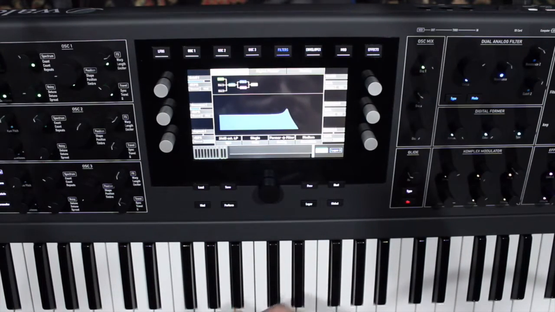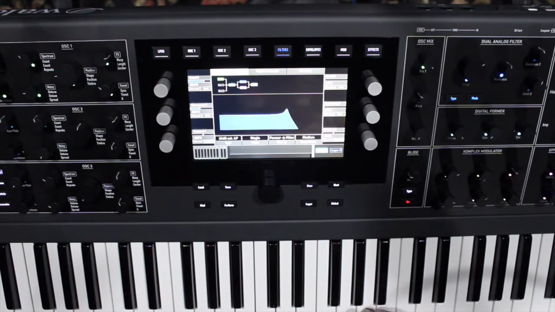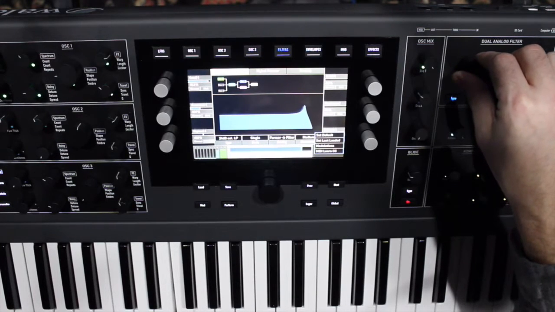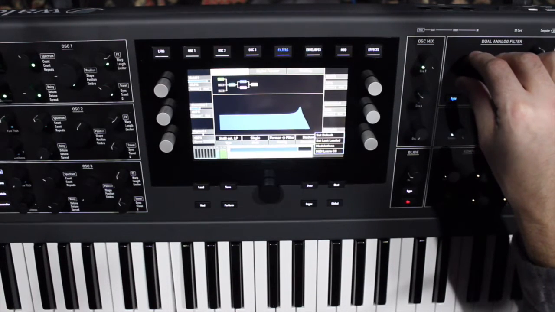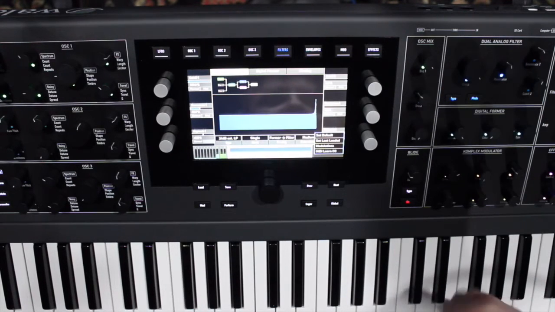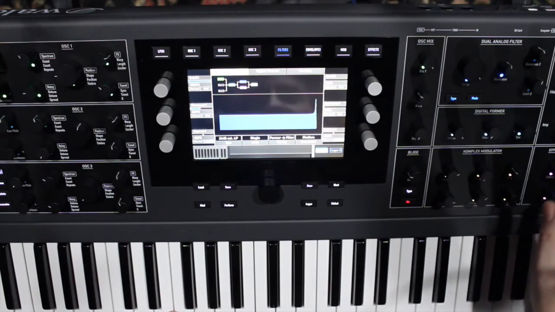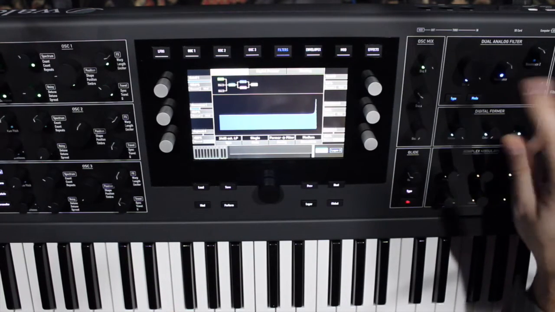Okay, so now what we couldn't achieve earlier is totally breaking up everything on the way into the filter, which now with that hard driving, you can hear. I don't know if that's exactly a pleasant sound you're looking for, but it does show that we have been able to increase the drive before the analog filter.